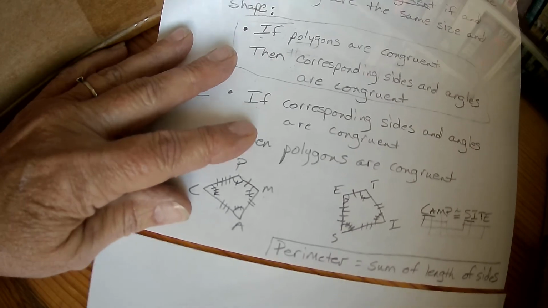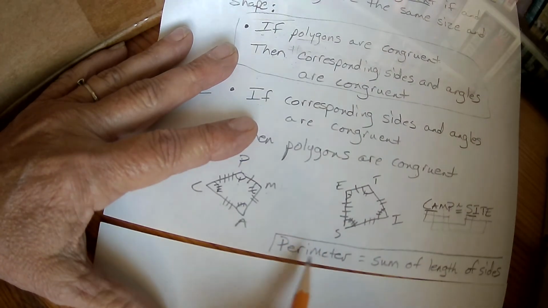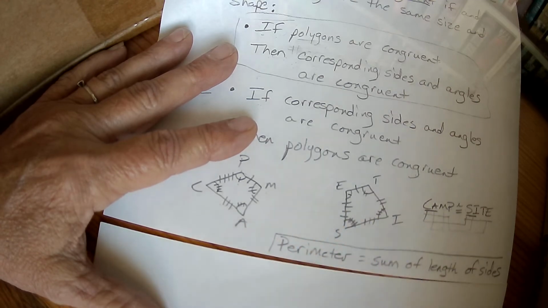Just a side note for problems on this section, remember that the perimeter is the sum of the lengths of the sides of a polygon.